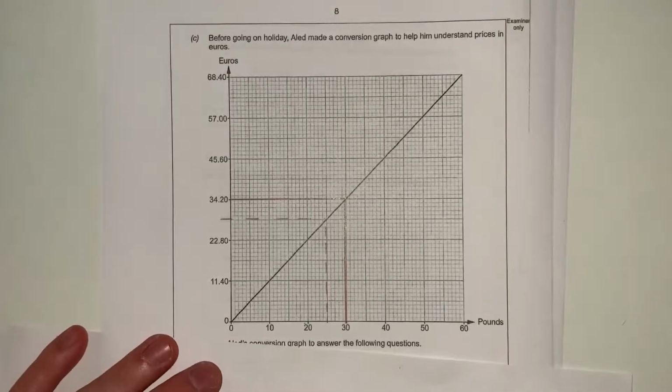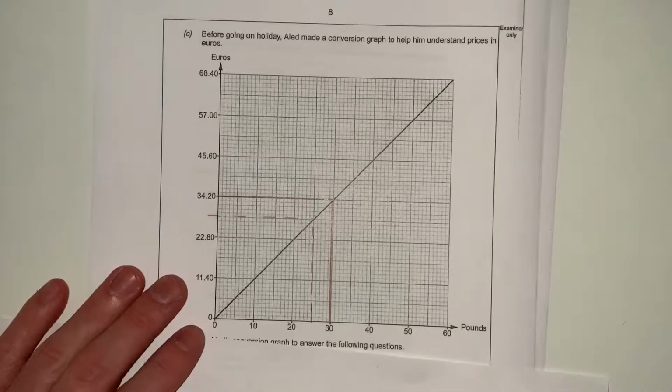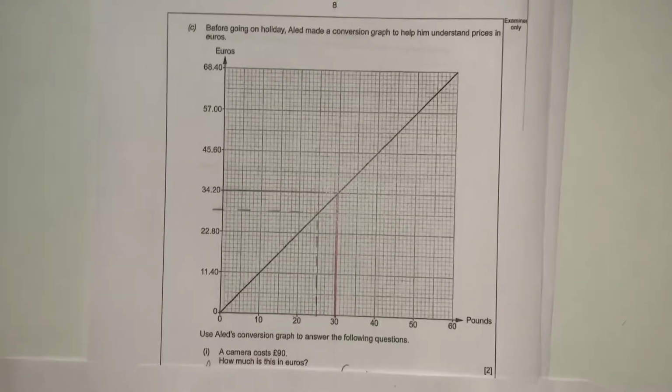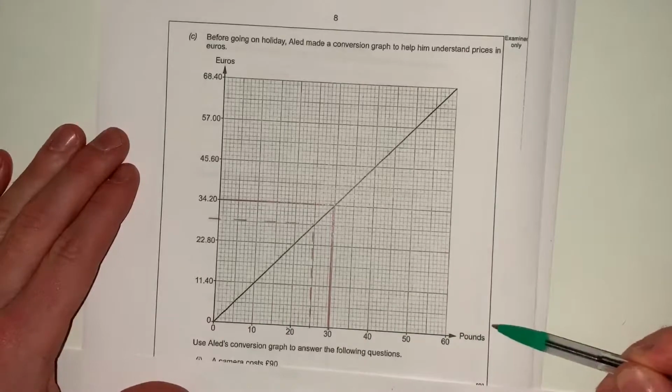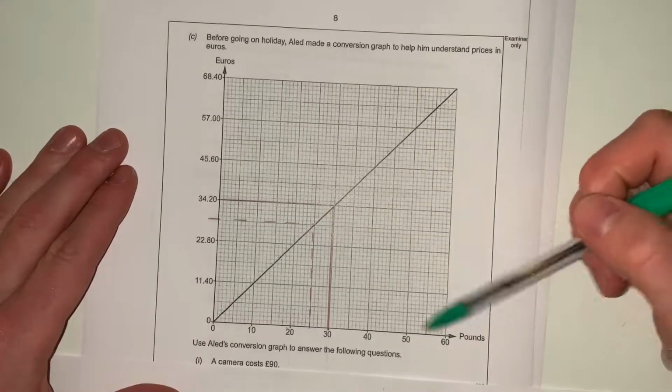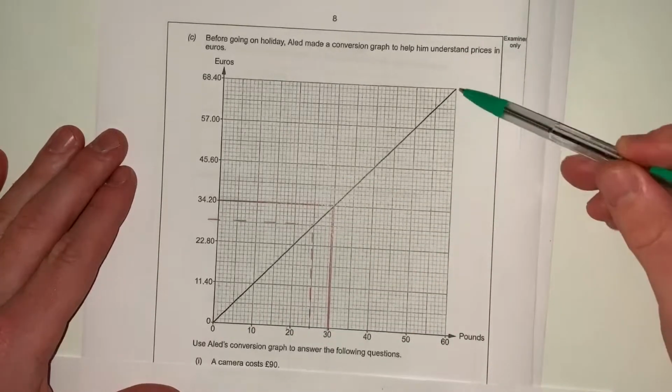On to our conversion graph question. They love a conversion graph question. The camera costs £90. How much is this in euros? So 90 is not on here. So you need to choose a number which you can get up to 90. So you could do 60.